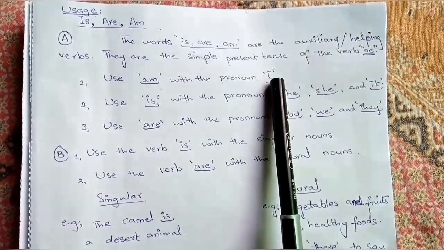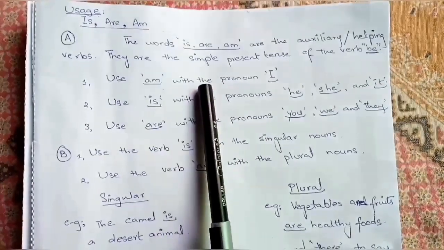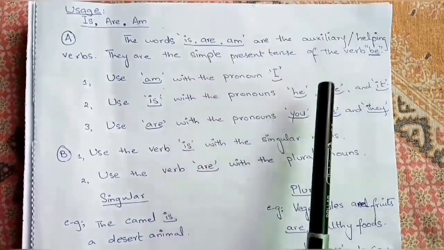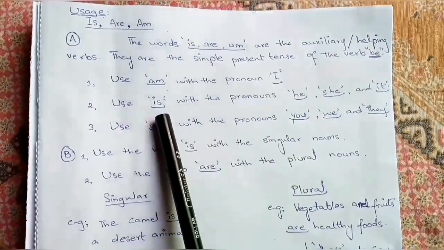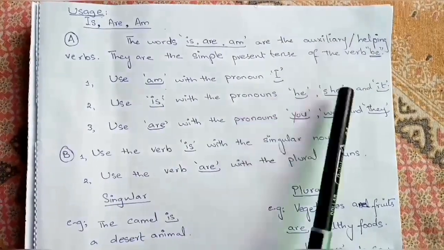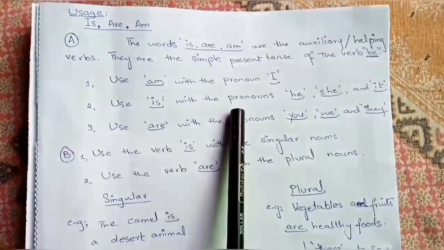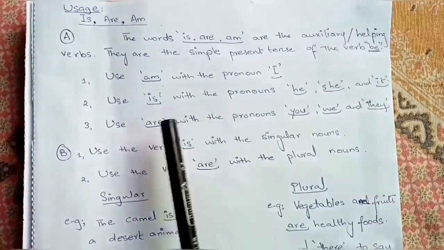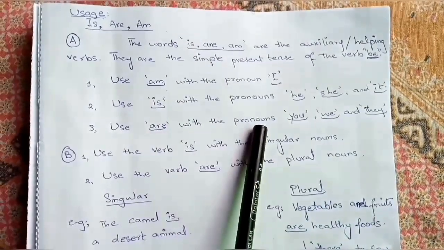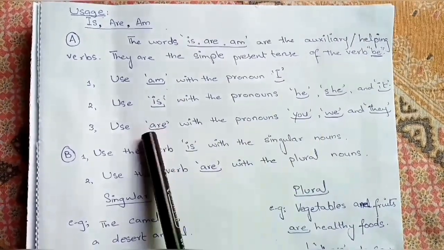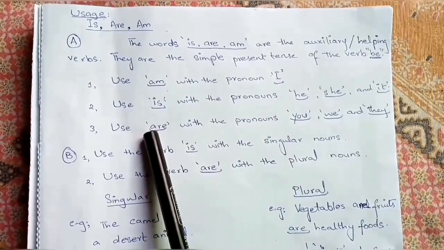For instance, I am writing a letter. He is writing a letter, or she is writing a letter. They are writing a letter. We are writing a letter.